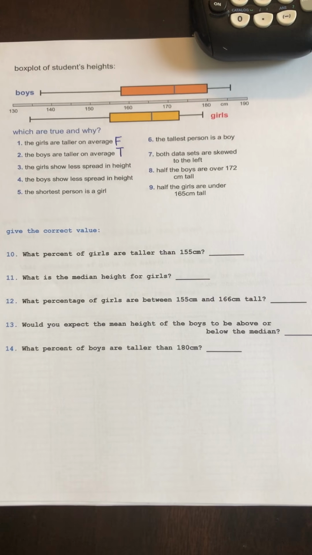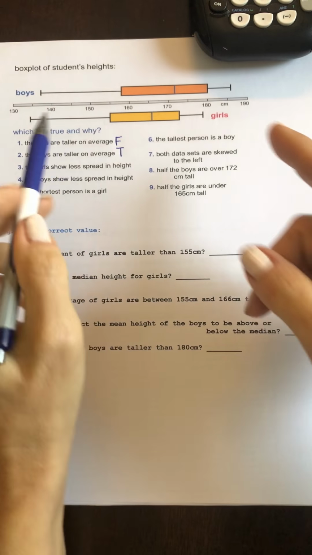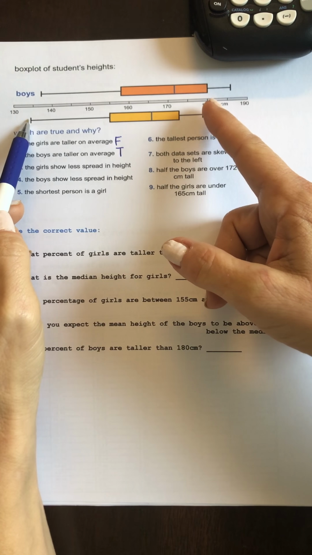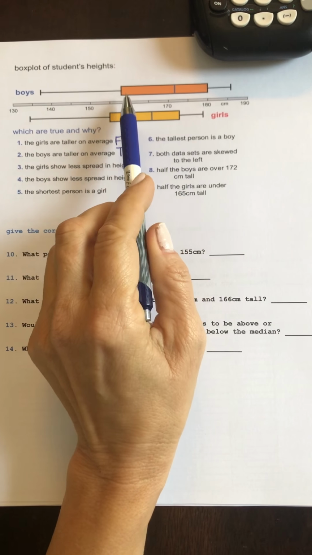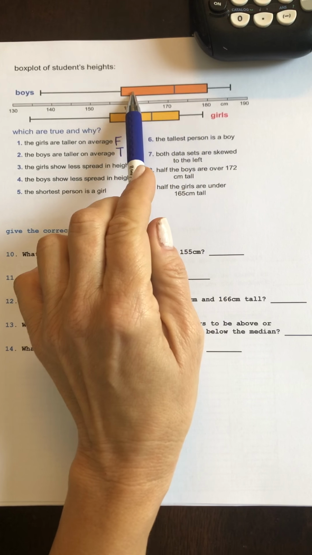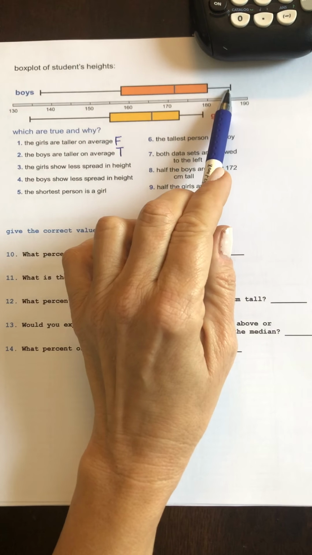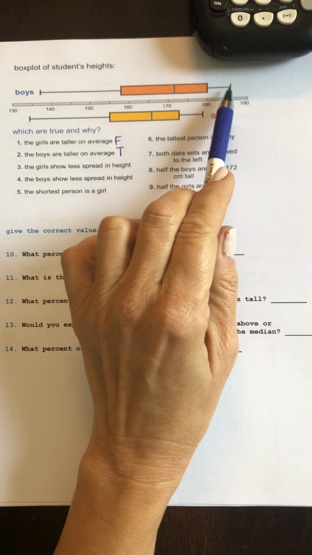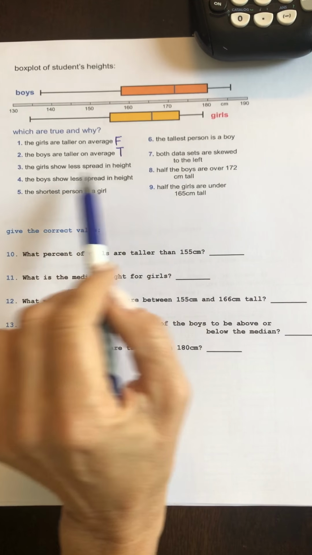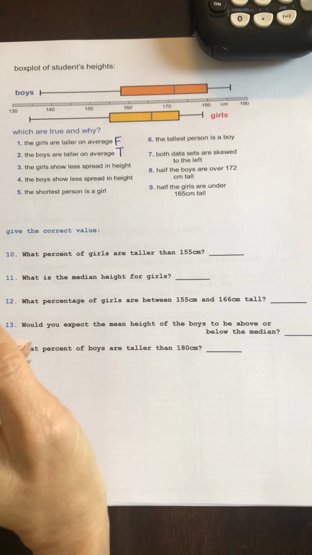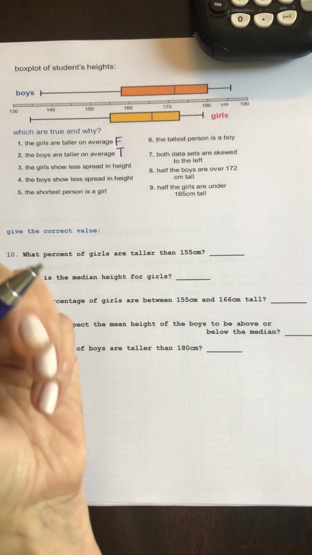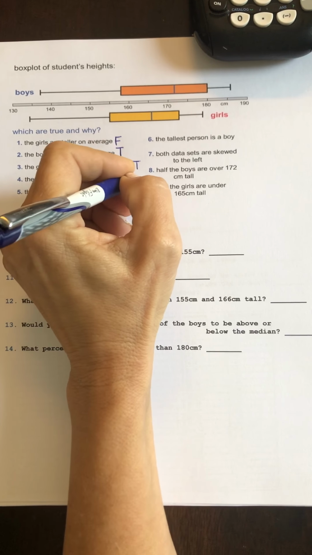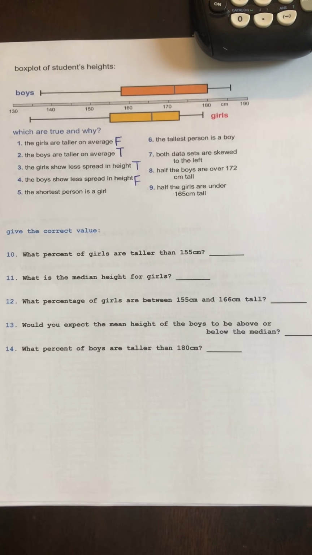Okay, the girls show less spread in height. So what measures the spread? There's two things that you want to look at, basically from here to here, but more importantly, this box, how wide this box is. And you can see that the box for the boys is more spread out, and so is the range, because the lowest and the highest value are bigger. So clearly the girls do show less spread in height. The boys show more spread in height. So making this one true, and of course this one false, answering two at the same time.